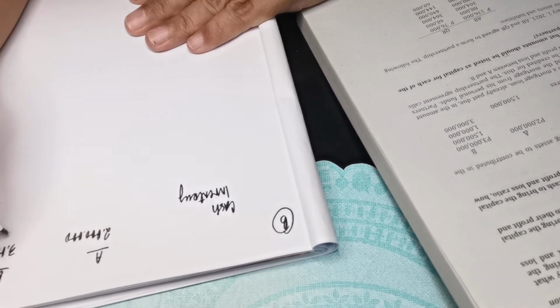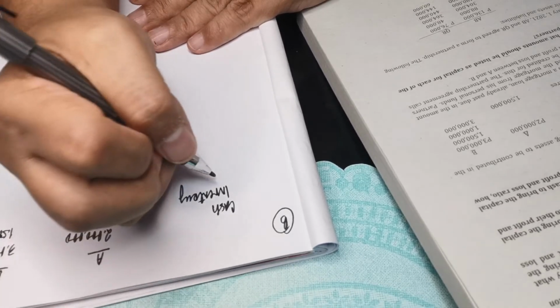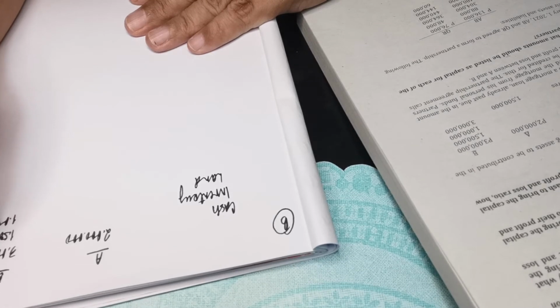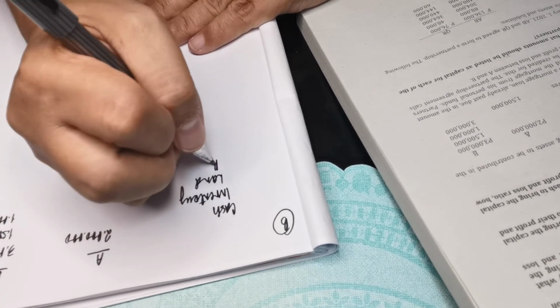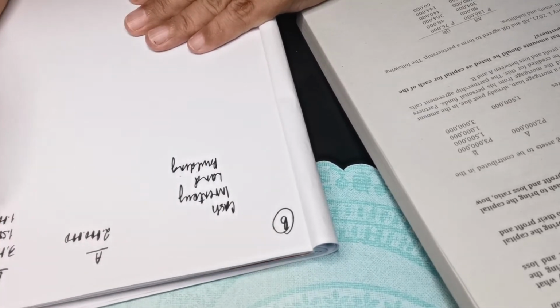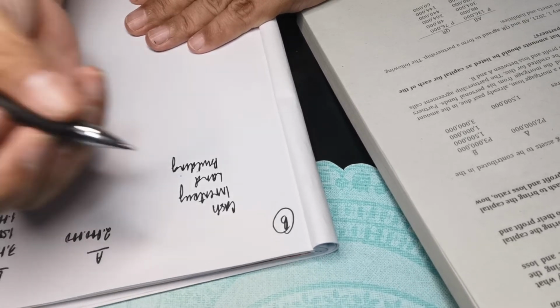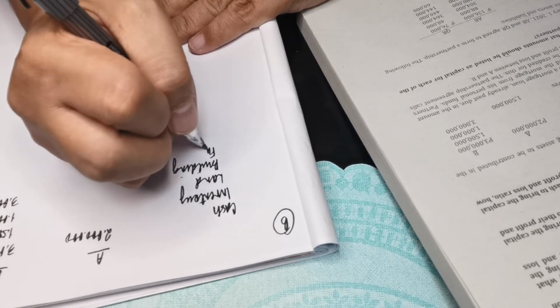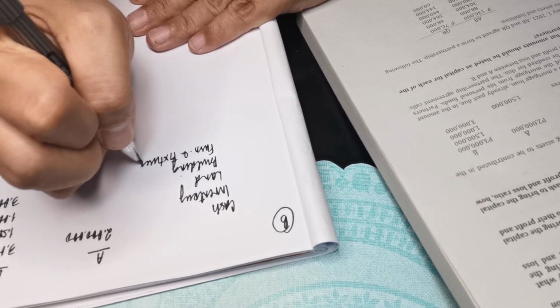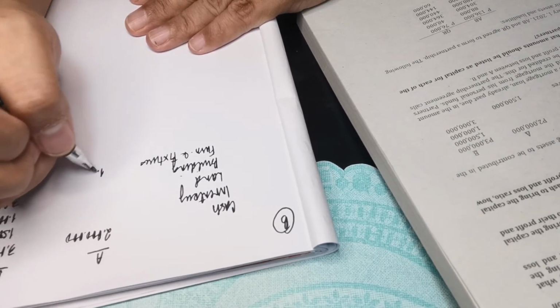Si B will contribute 1,500,000 worth of inventories. And then land. B will contribute 1 million worth of land, or land worth 1 million. Baliktad yung statement ko. And then building, that's 3 million. And then si A naman, meron siyang contribute na furniture and fixtures. That's 1,500,000.